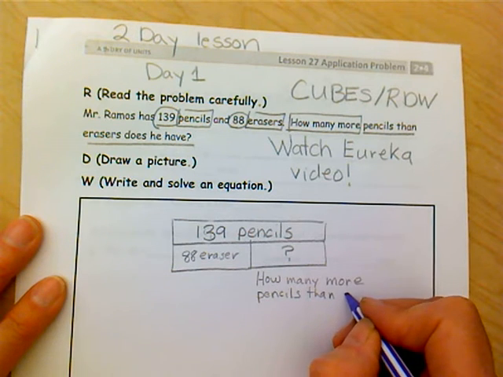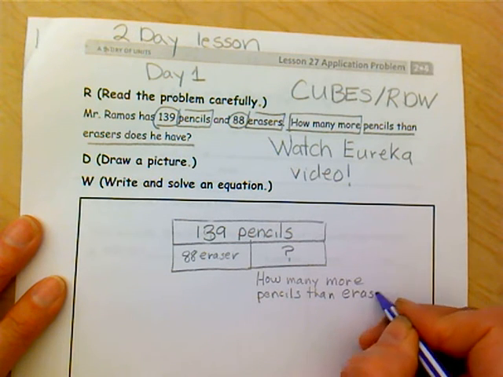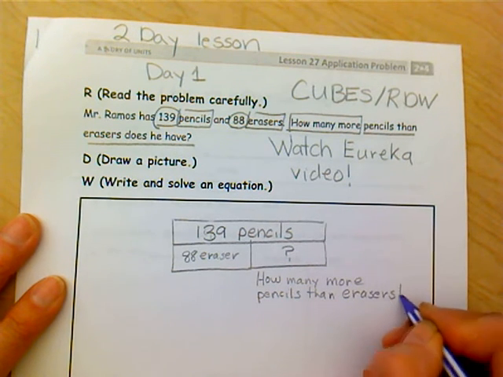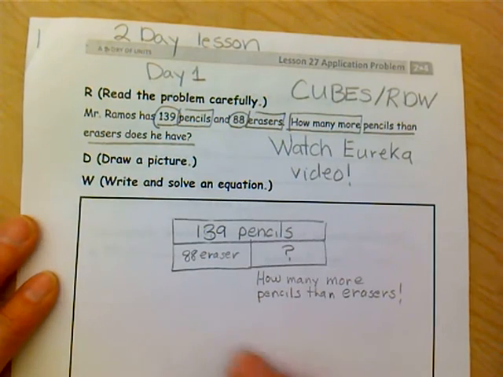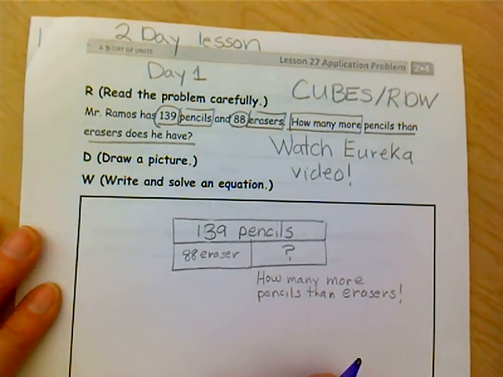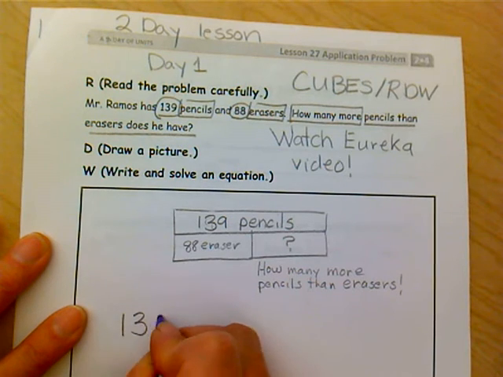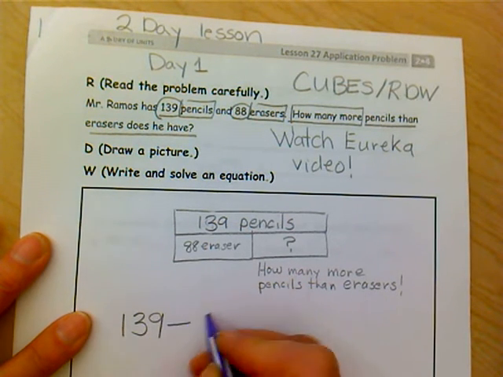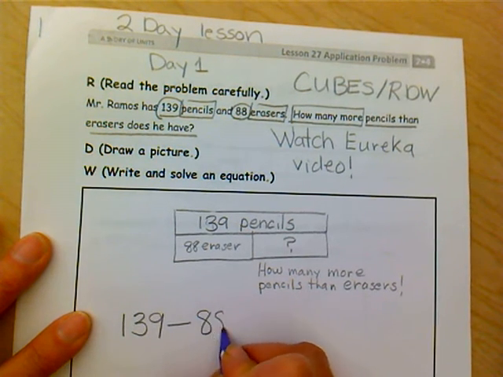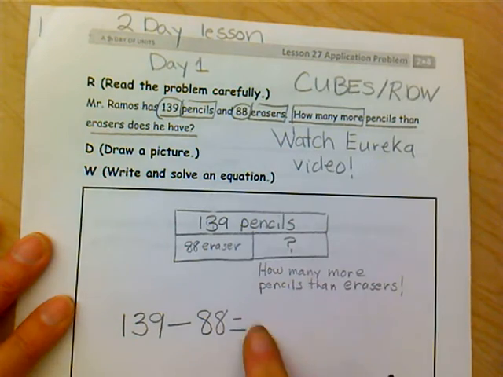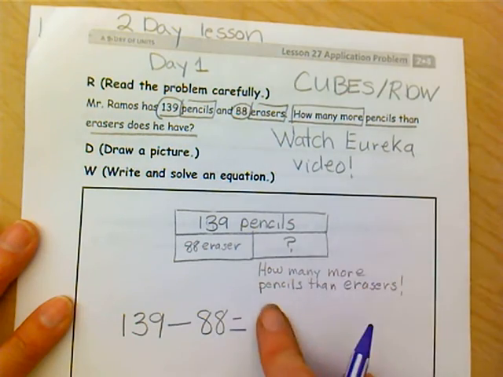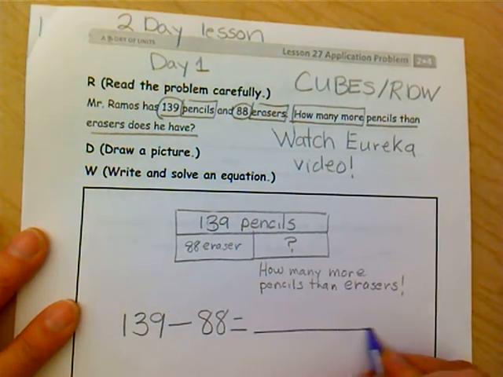And I don't think this is going to be too hard for us because I think we already know how to do a number bond there. So I am going to start with an equation of 139, which is my whole. I'm going to take away the part that is erasers, and that should tell me how many more pencils I have than erasers.